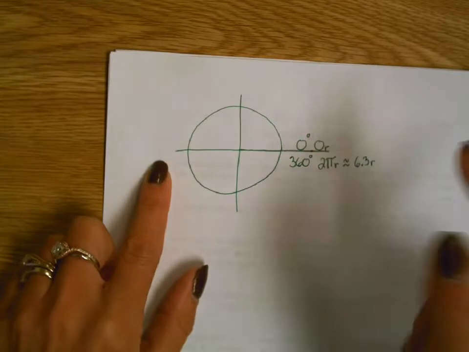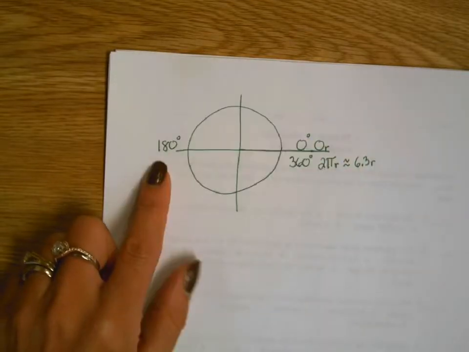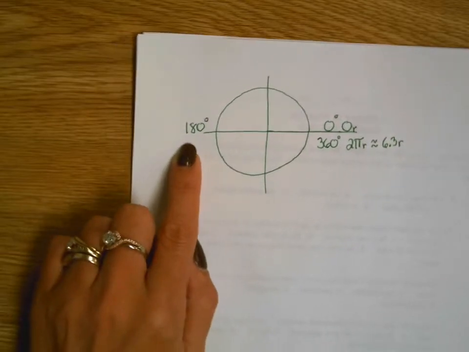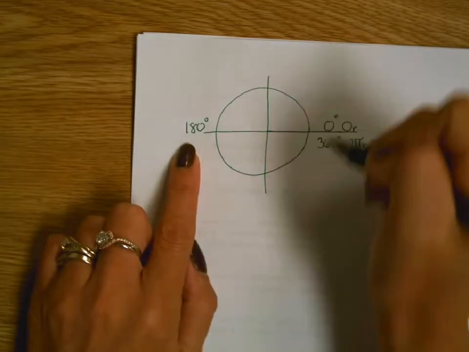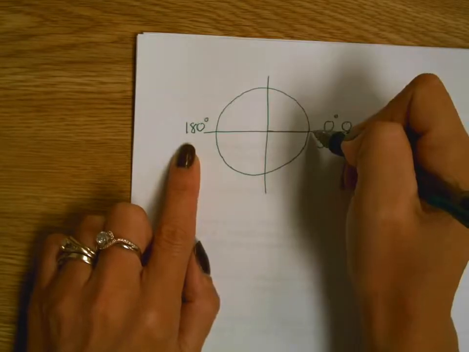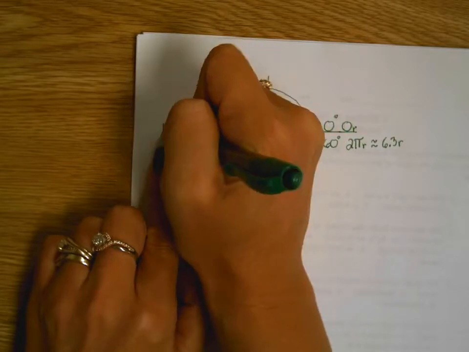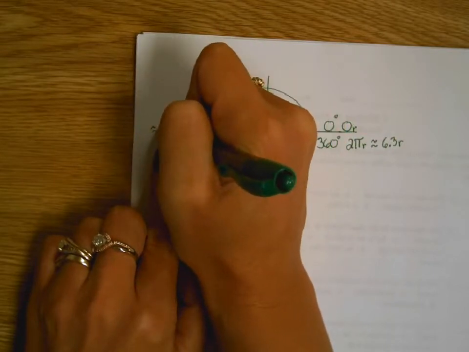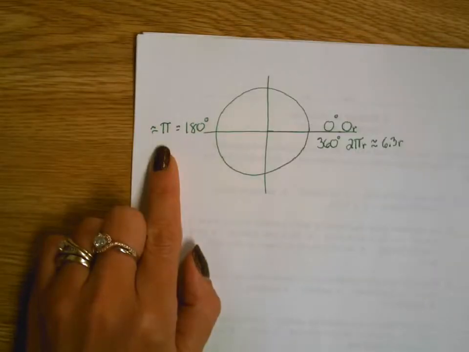Well, let's go over to the 180 degrees. Exactly how big is that angle in radians? Skylar? 1 pi. If it's 2 pi all the way around, halfway around is exactly 1 pi, which is about how many radius lengths to get around there? 3.14.